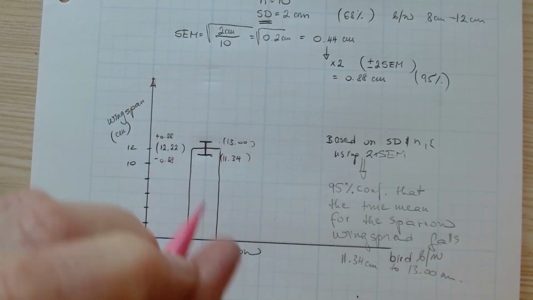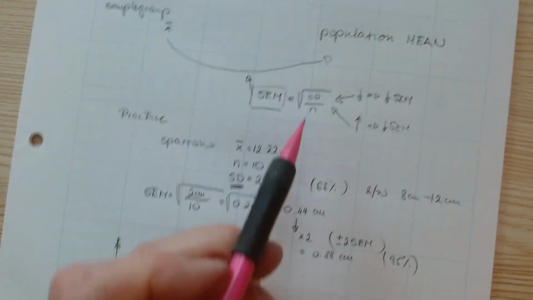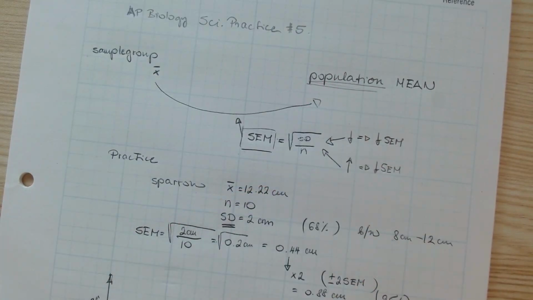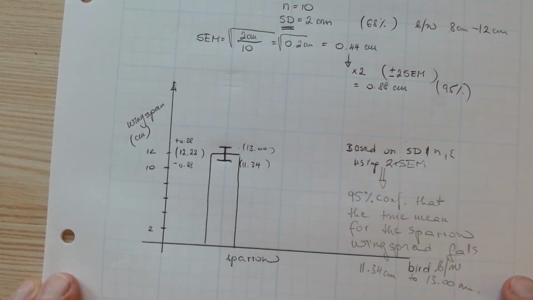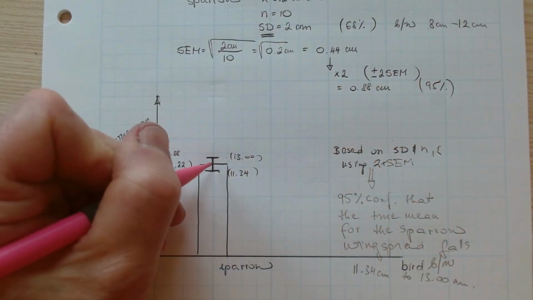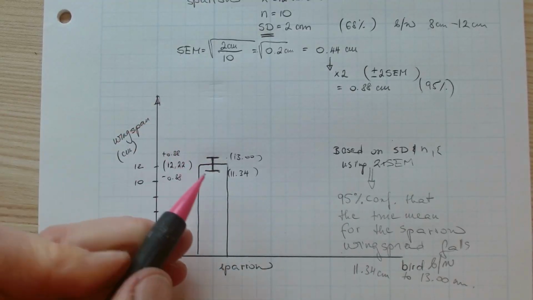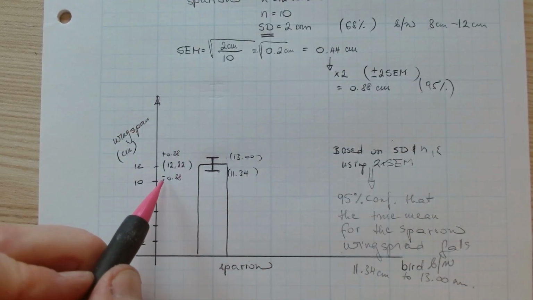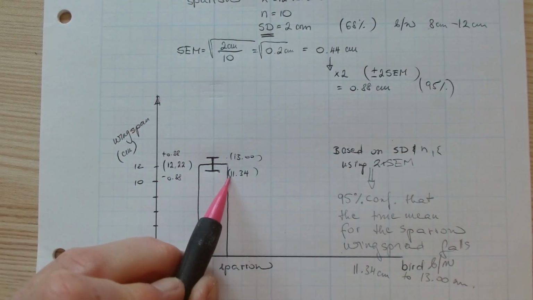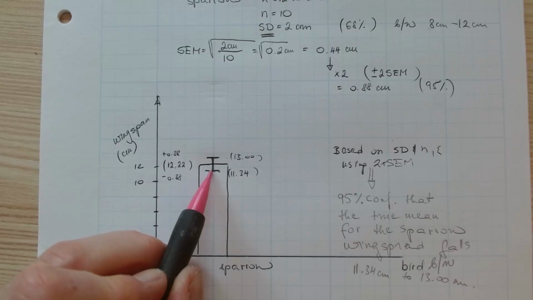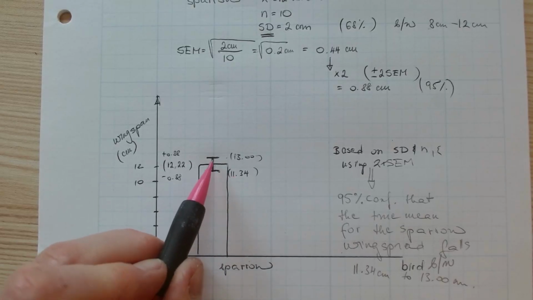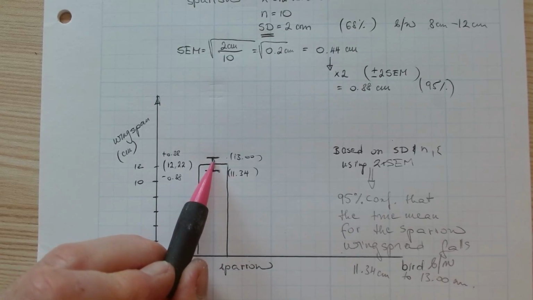So the population value, all of the birds, if I would take into consideration, the wingspan would fall in here, between. It can be the true mean 11.50 or 11.51 or 11.35 or 12.95.